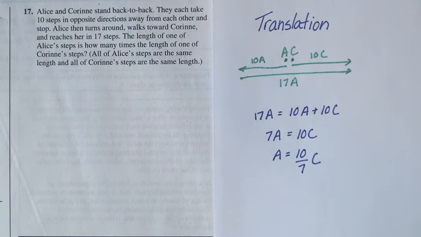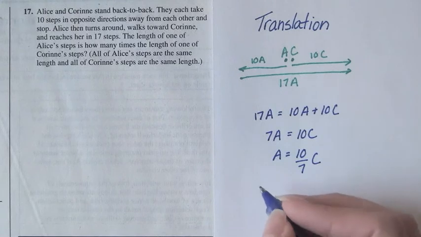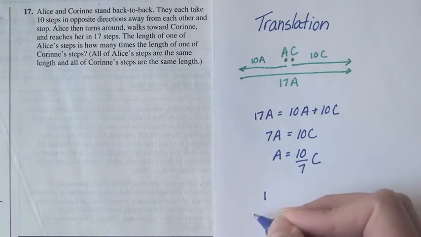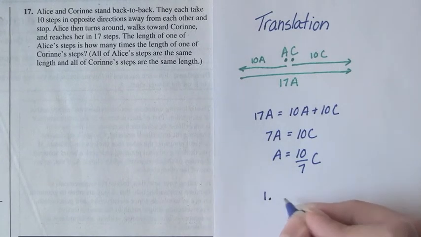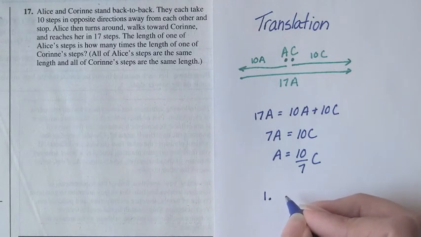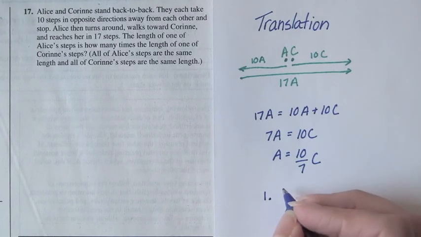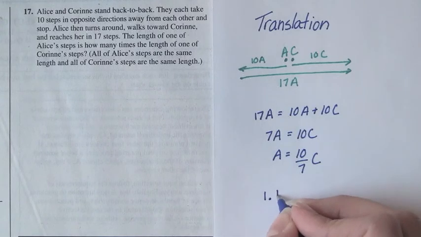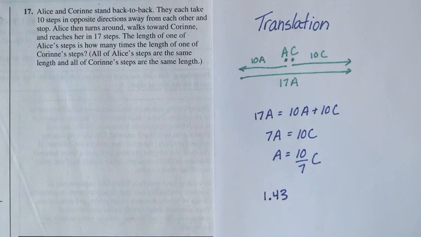So the correct answer is 10 sevenths, which you can grid as a fraction, 10 over 7, or you can grid as a decimal, and that's 1.142857 repeated, but just using the space available in the grid area, 1.43 is your decimal answer.